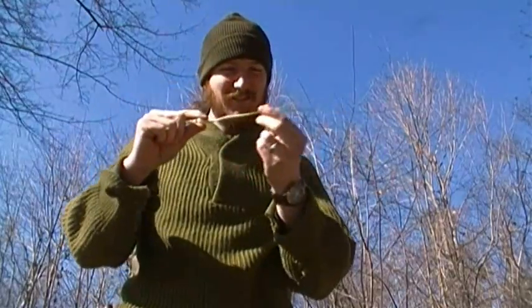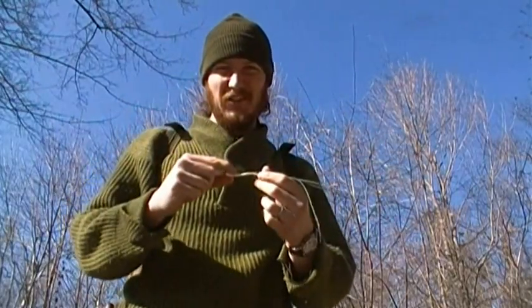I was just driving down the road and found some wild onions. Caught my eye. Stay tuned.